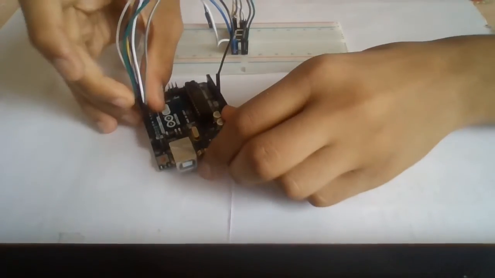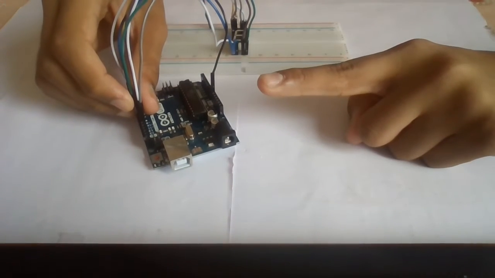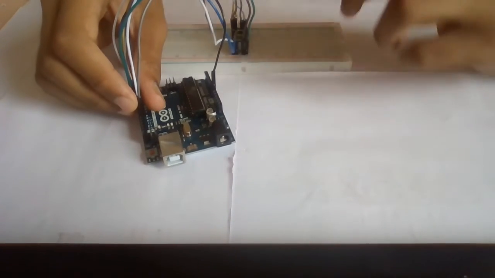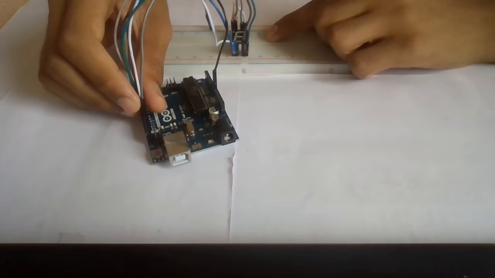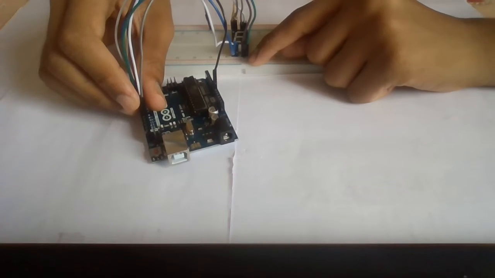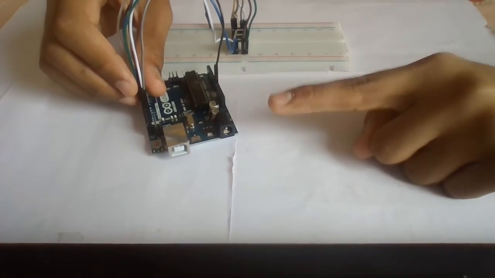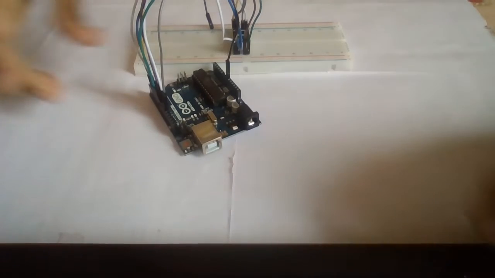Here we are only using one common cathode. We will not use the other common cathode. We have used the lower common cathode. If we want, we can also use the upper common cathode, but we have to use only one. So this is the overall circuit.